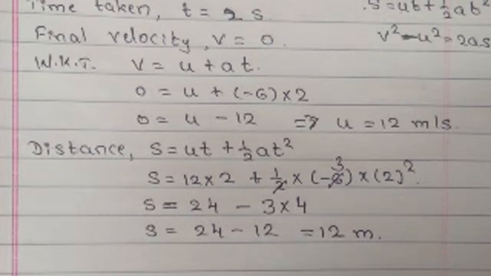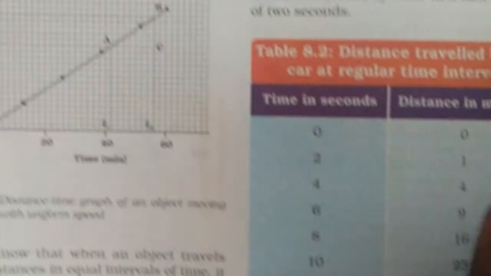Now we have to see the graph. In our textbook, different graphs are given. I will just glance at the graphs, the graphical representation of motion. In page number 104 they give one graph, that is to represent the distance time graph.